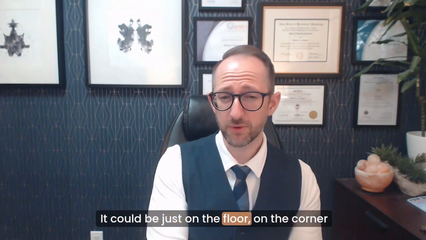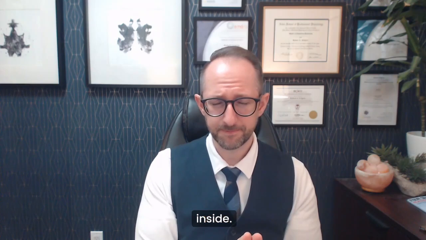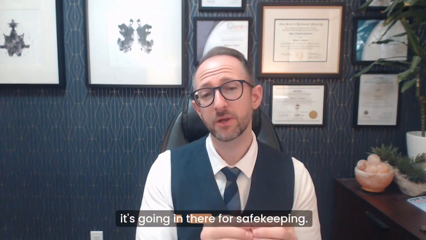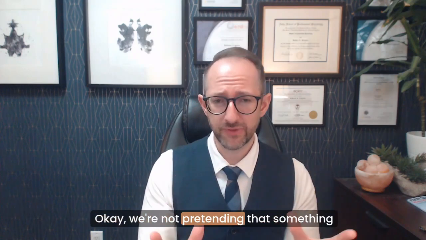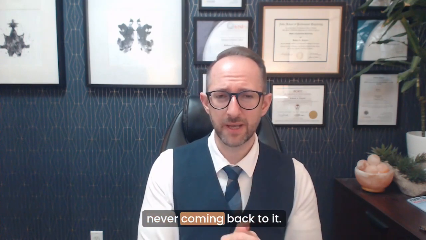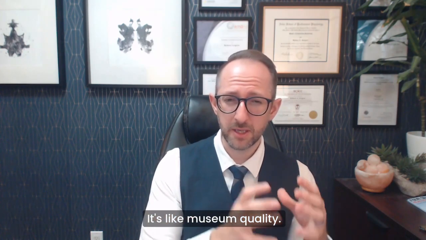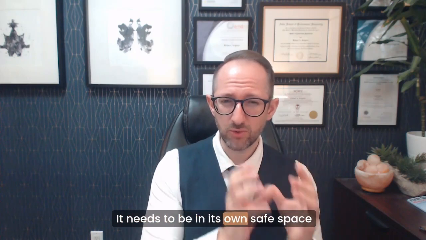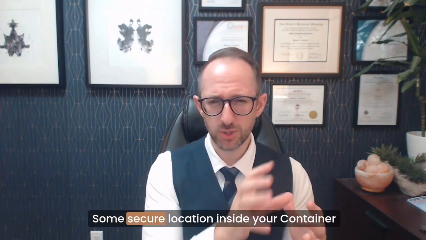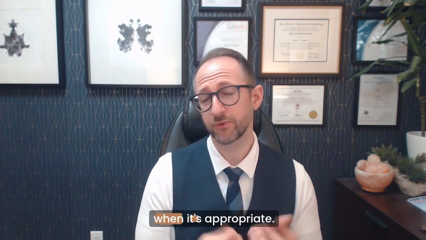It could be just on the floor in the corner somewhere, or in one of those compartments inside. Remember that what we're putting in there is going in for safekeeping. We're not pretending that something doesn't exist. We're not sweeping it under the rug and never coming back to it. It's the opposite. This is so important, it's like museum quality important. It needs to be in its own safe space, some secure location inside your container, so that you can come back to it when it's appropriate.